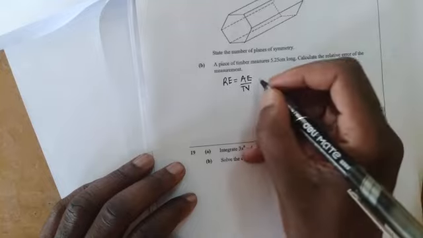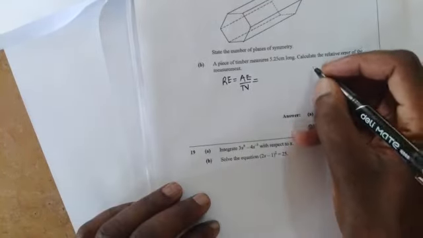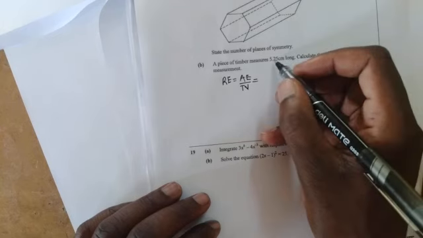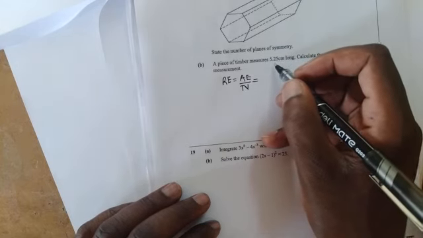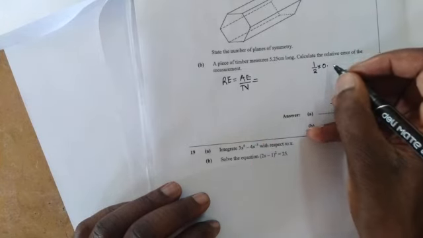So how do we find the absolute error? We multiply 1 over 2 by the least unit of measurement. Since we have two decimal places, the least unit is 0.01.